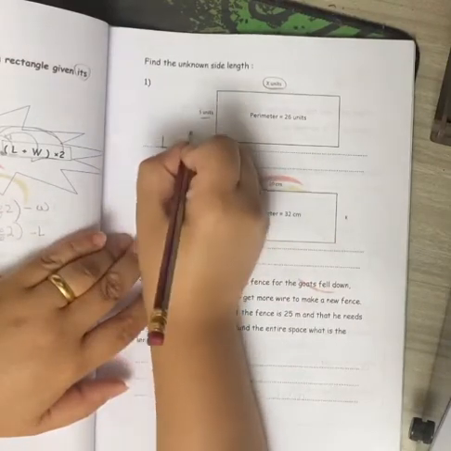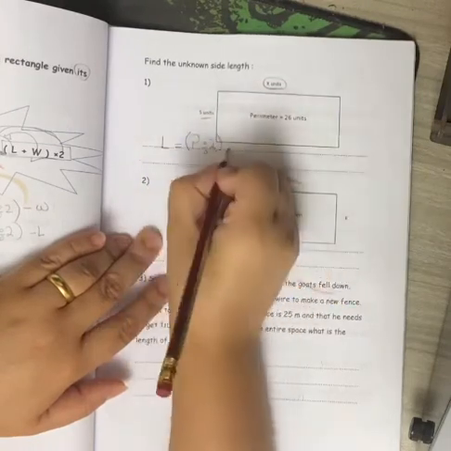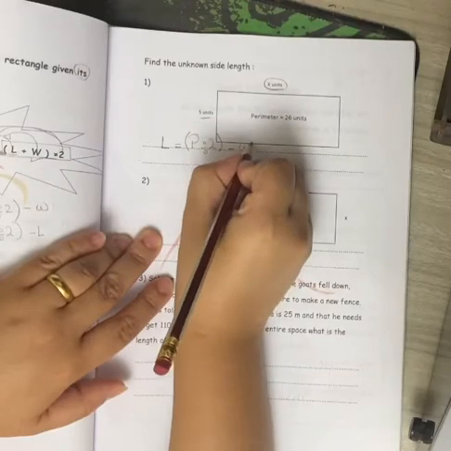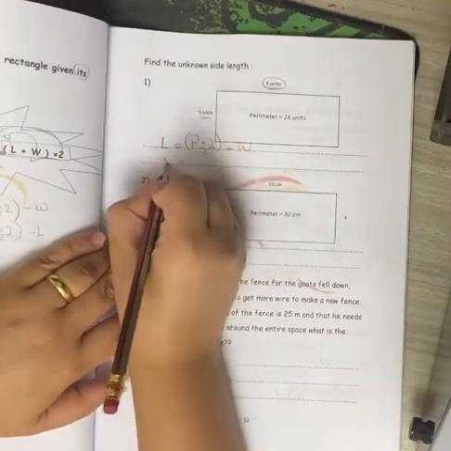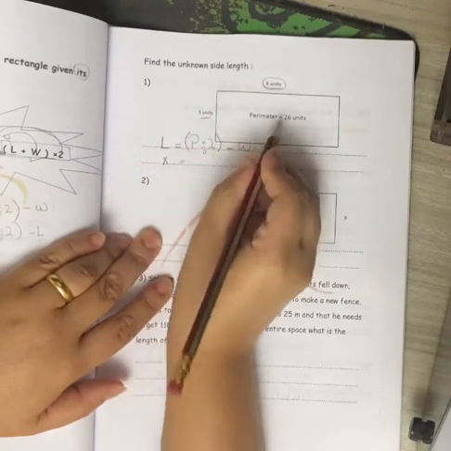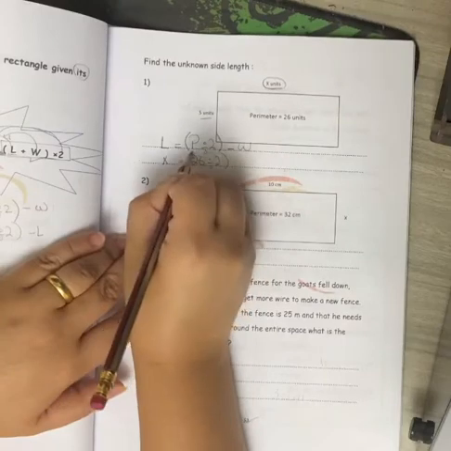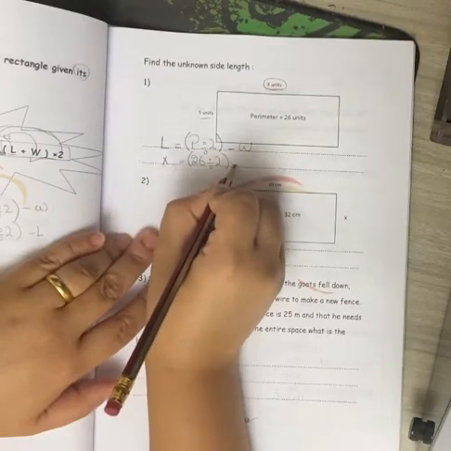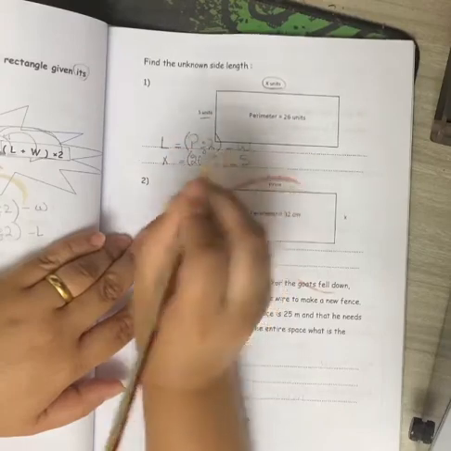Length equals perimeter divided by 2 minus the width. The length is x. The perimeter is here, yes, it's 26 divided by 2. Minus up, minus down. Width, I will cross the width and write 5.